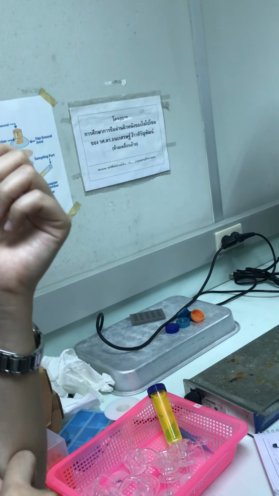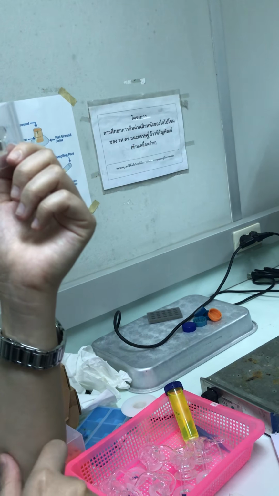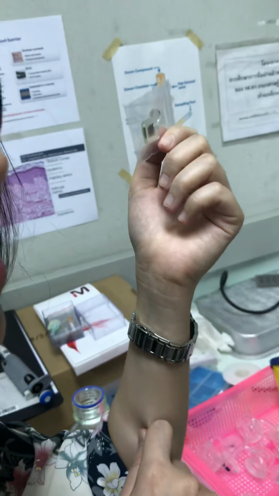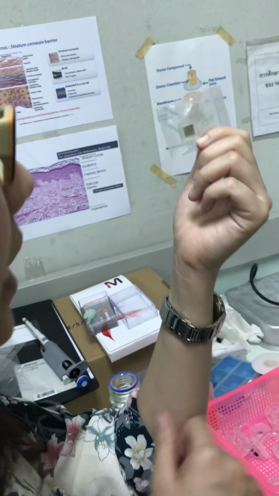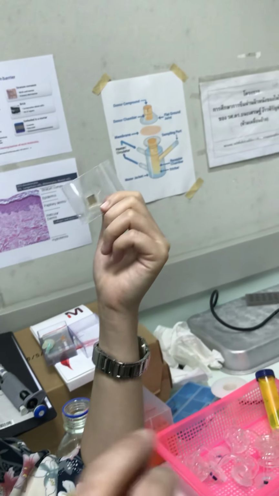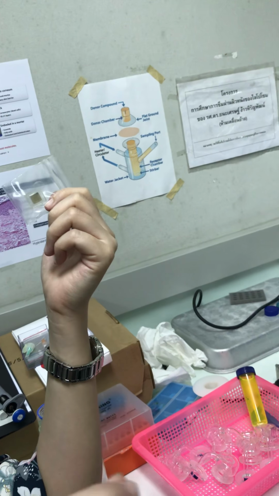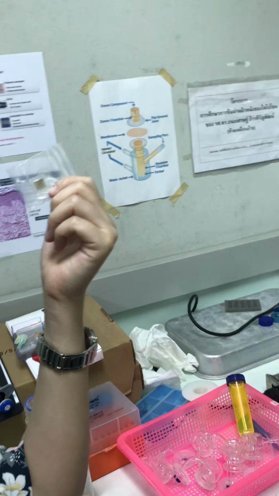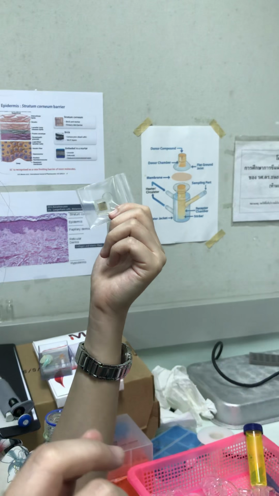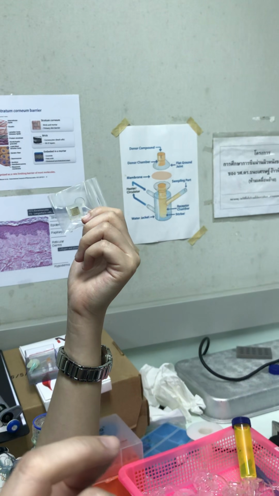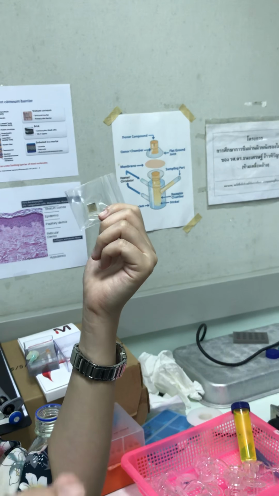Yes, I already heard about this. It's because the skin is composed of a high density of antigen presenting cells. Do you know antigen presenting cells?